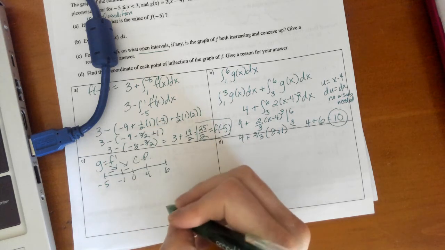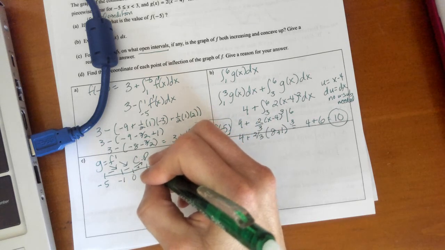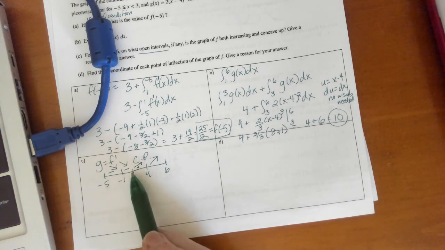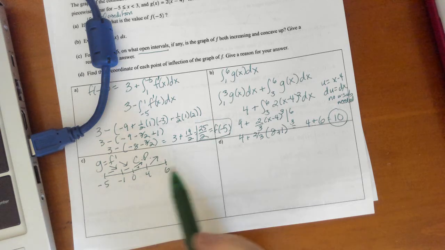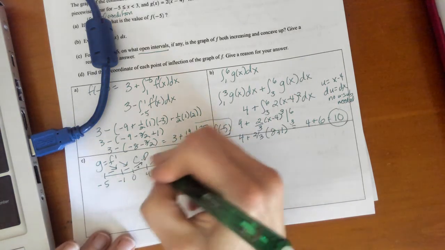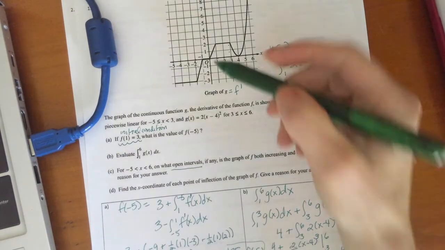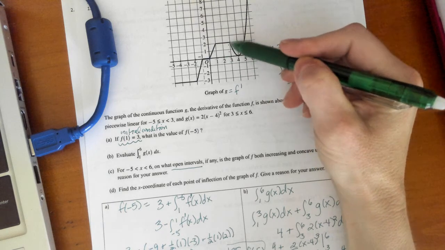Then between 0 and 4, it is above, and then it stays above. So when we go to look at our critical point in this case, where it's increasing and concave up, we know it's increasing from 0 to 4, and it continues to increase from 4 to 6. So we know it's increasing from 0 to 6. Now, it is increasing from 0 to 6 where it's above the x-axis.